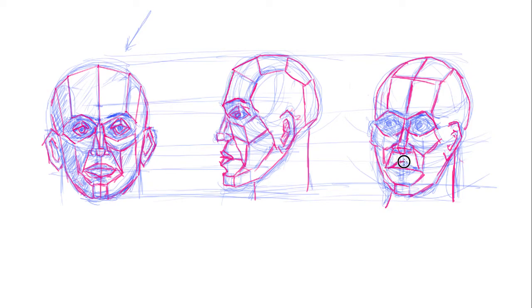Like the lips, the eyes. So that's how you basically break down the head into simple planes.